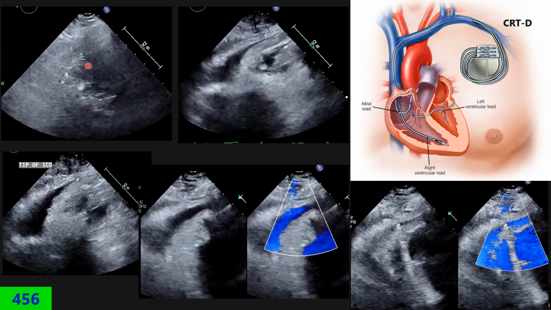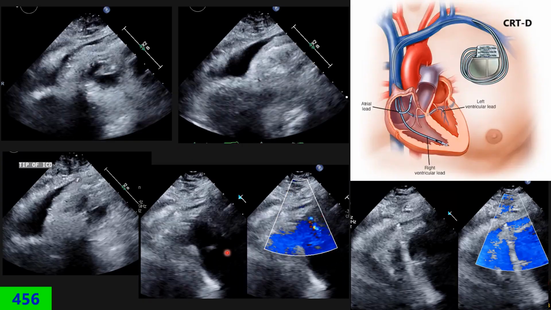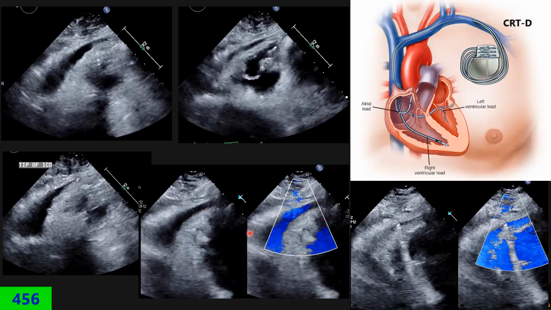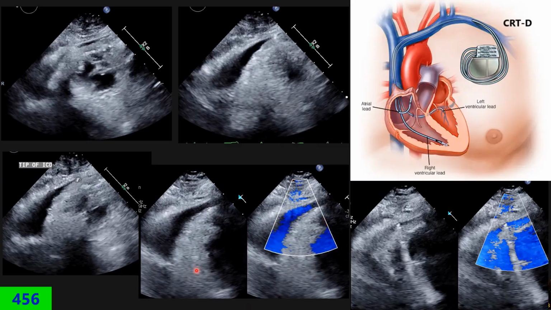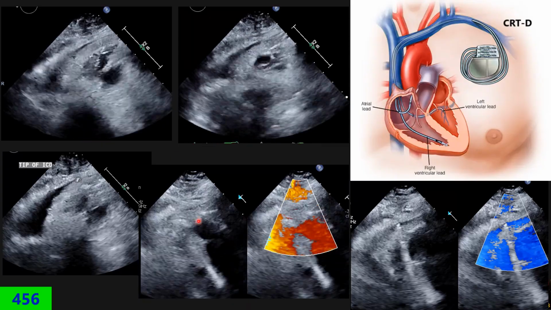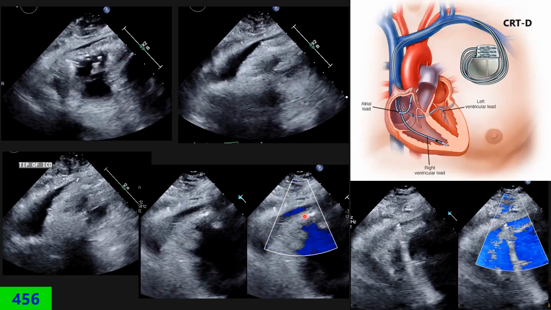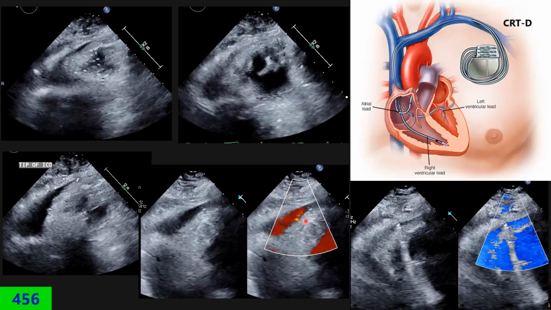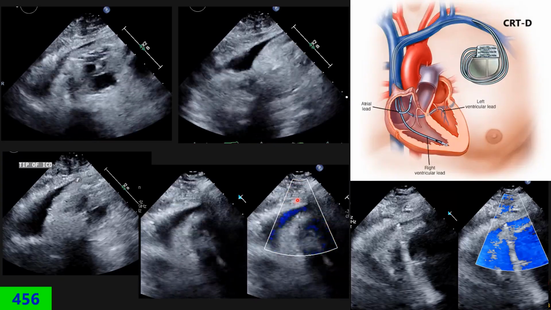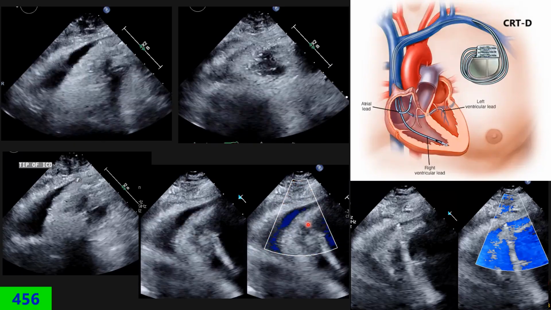And still, we can find a better view with just twisting clockwise or counterclockwise, a little fanning up and down. We can open up the wire completely if we are at the right angle. Then we can see exactly here. You can see it completely perforates the free wall to the outside. We put color on to check that there is not any active bleeding.